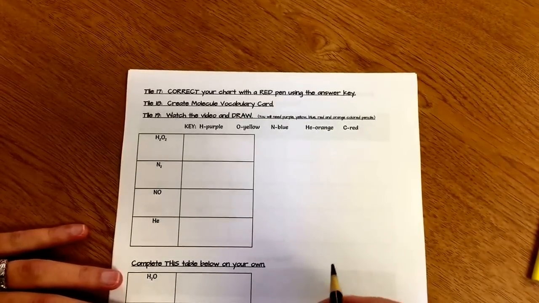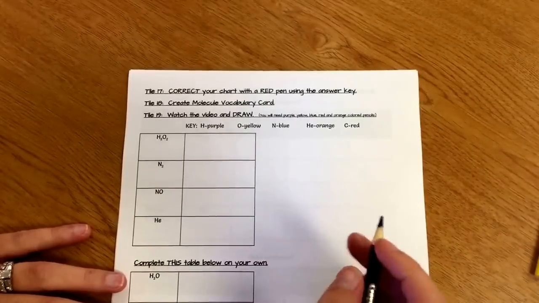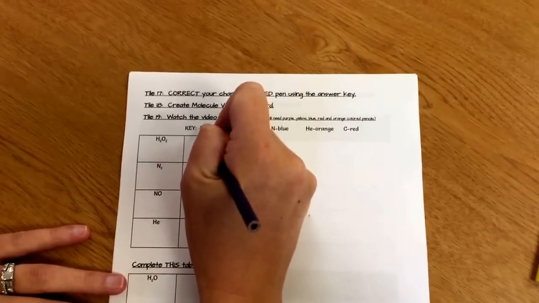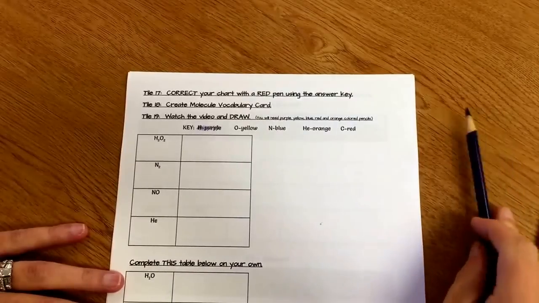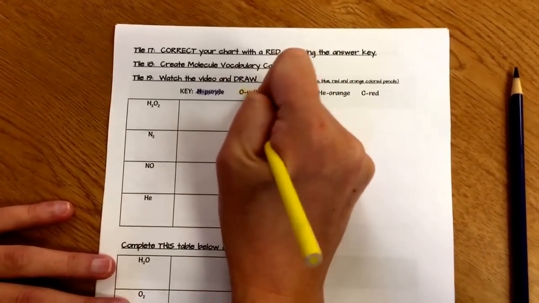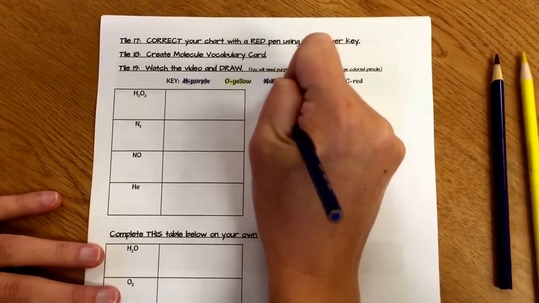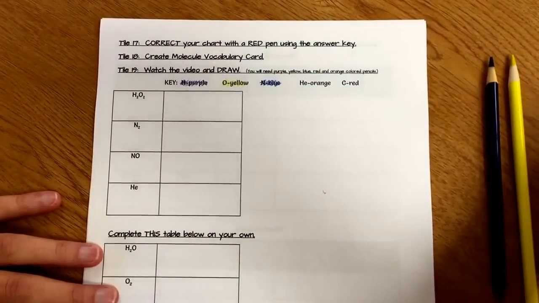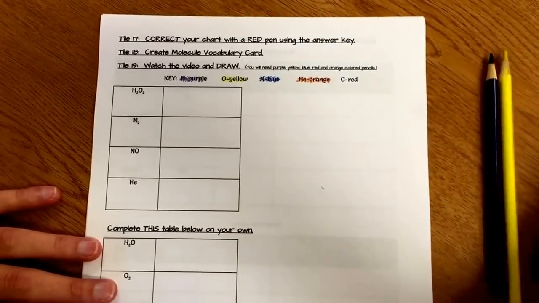Okay, now I'm going to show you how to draw different atoms, elements, molecules, and compounds. So I'm going to use each color to represent a different one. So purple is going to be my hydrogen, yellow is going to be my oxygen, nitrogen is going to be blue, helium is orange, and my carbon is red.